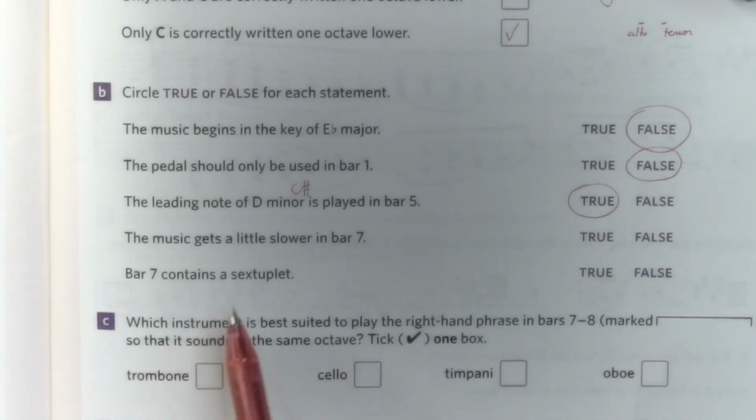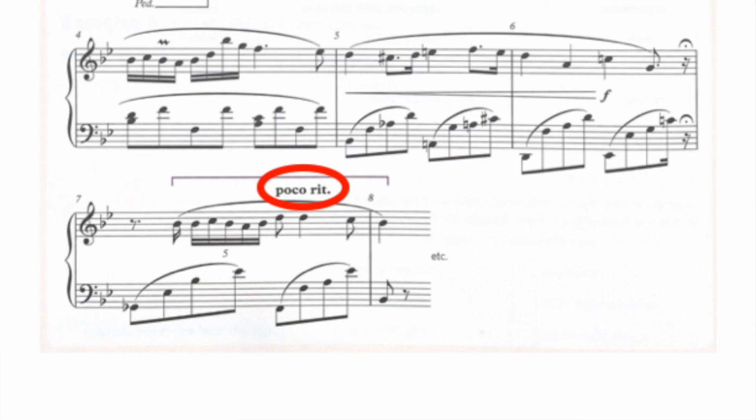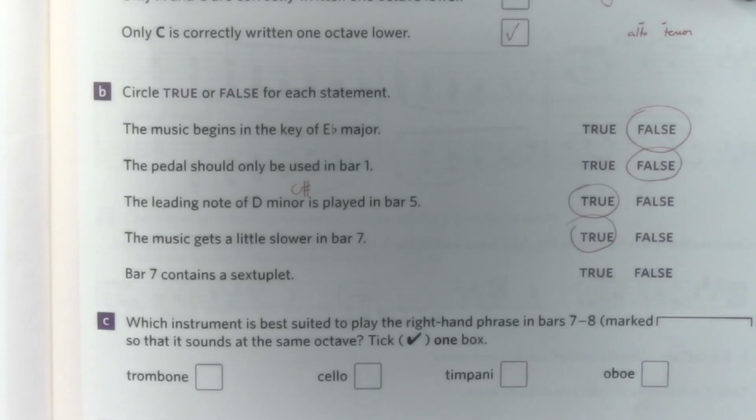The music gets a little slower in bar 7. Yes, because we have the symbol poco rit, and that means poco ritardando. Ritardando is when you are on your way to be late, retarded, late. So, slower. Therefore, yes, we do get a little slower in bar 7.